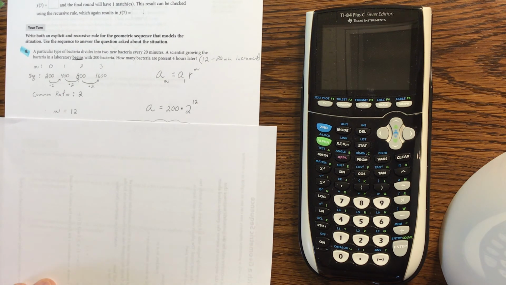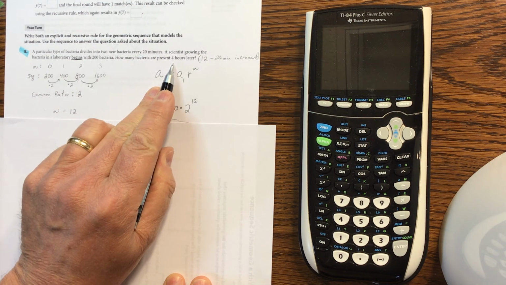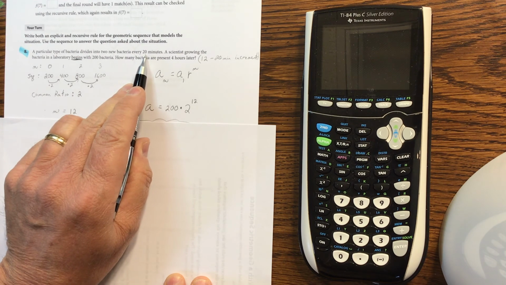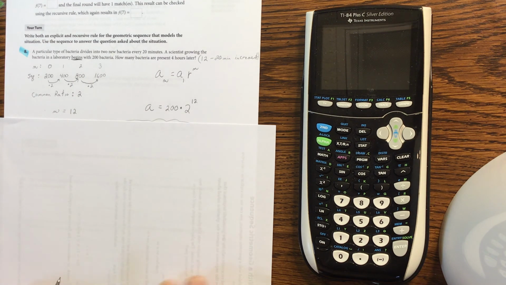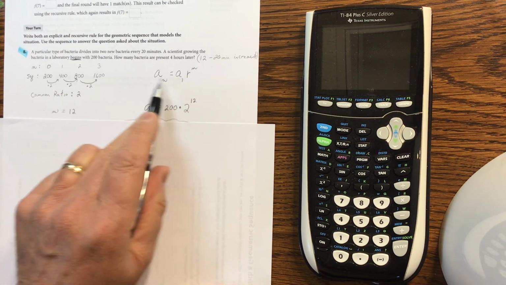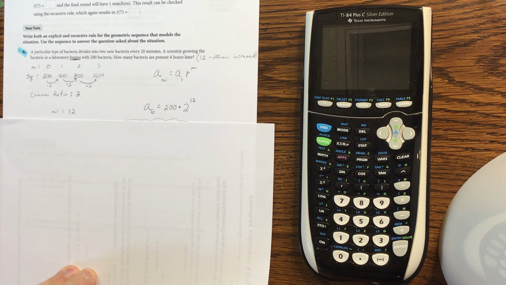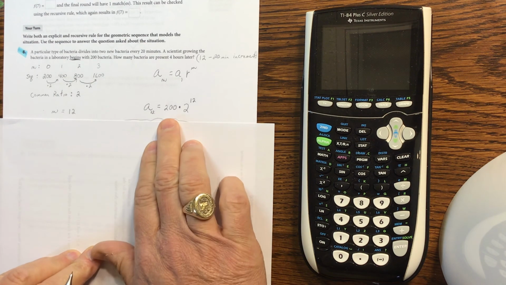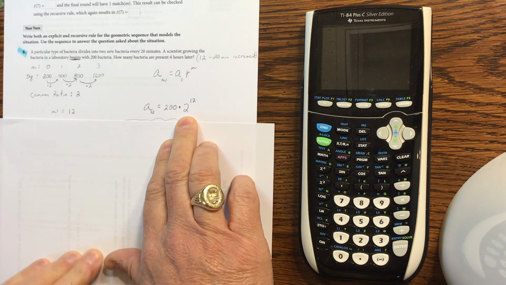We know that we're going to figure out how many bacteria are present 4 hours later. But we already know that 3 20-minute increments make up 1 hour, and we're going to do 4 hours. So 3 times 4 is 12, so we have to figure out what n is when it's 12. So setting the problem up, here's our explicit form of a geometric sequence. You take your common ratio, you take your first term, which is 200, multiply it times 2 to the n.